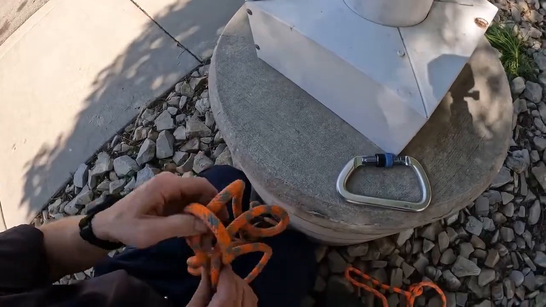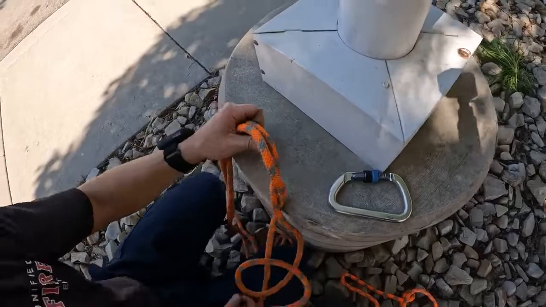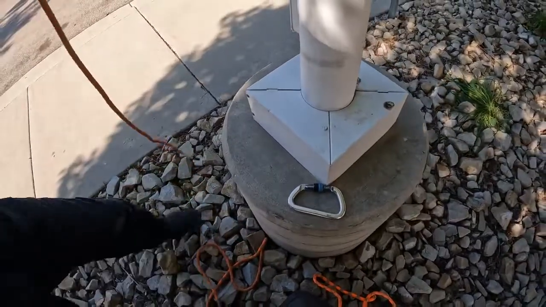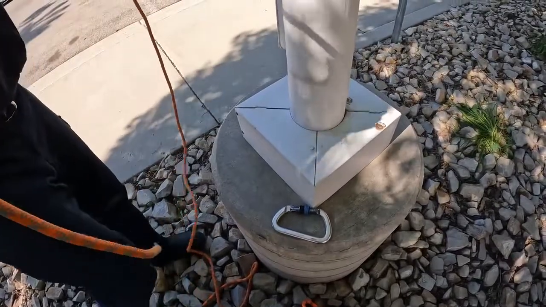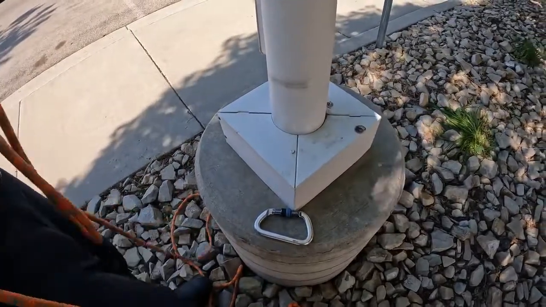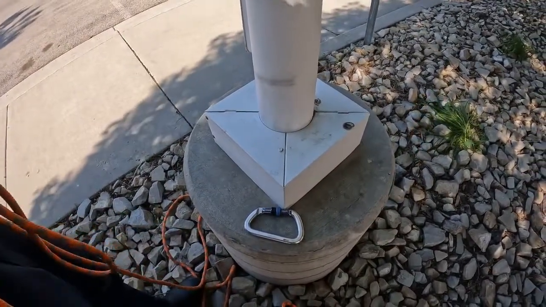Okay, let's go to 2-point anchors. I'm talking about bowlines. So I'm gonna still use this here, and then I'm gonna use a tree over here. And I'm gonna do the Portuguese bowline. So here we go.